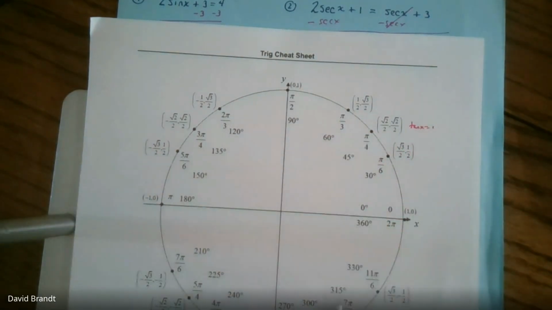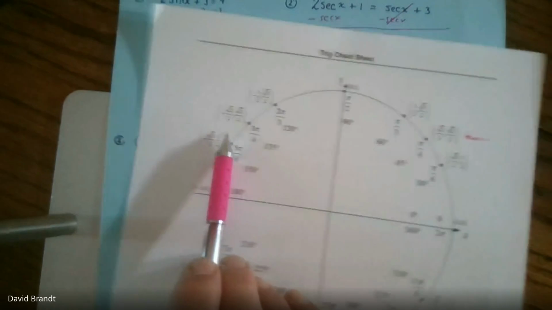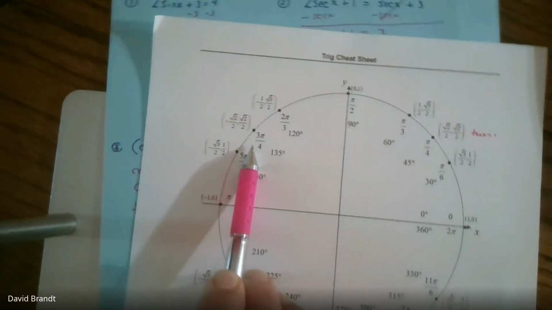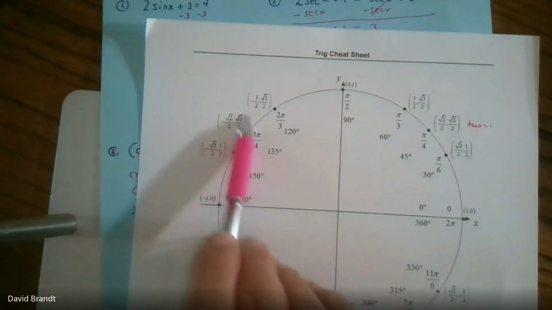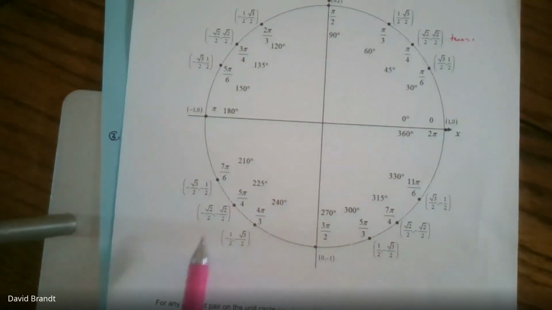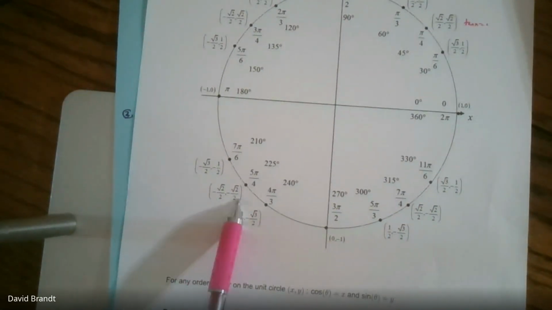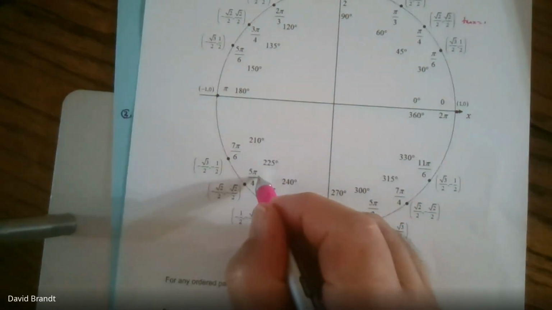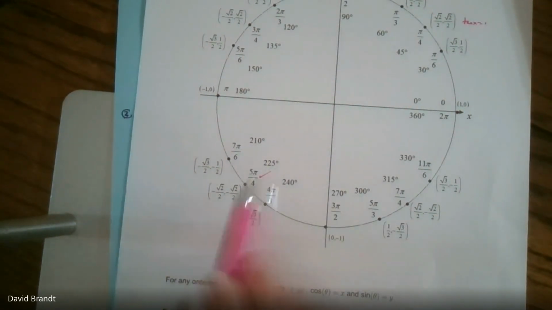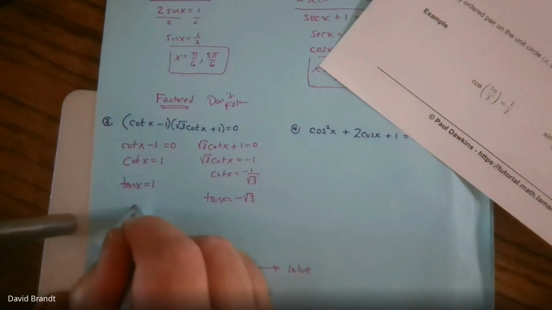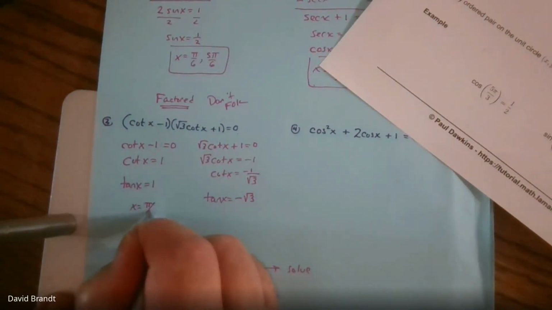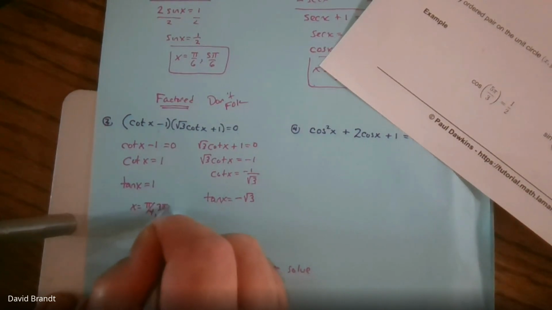So here, tangent is equal to 1 here at pi over 4. If you look over here, 3 pi over 4 is not going to work because that's a negative over a positive. That would be negative 1. If you look in quadrant 3, here, both the x and the y are the same value, and they're the same sign. So we're also going to want that as our answer. So our 2 answers are going to be pi over 4 and 3 pi over 4.